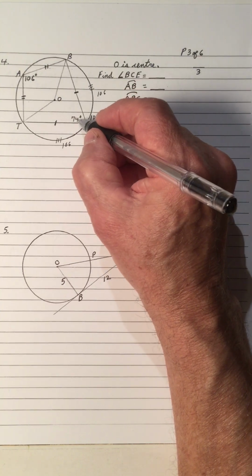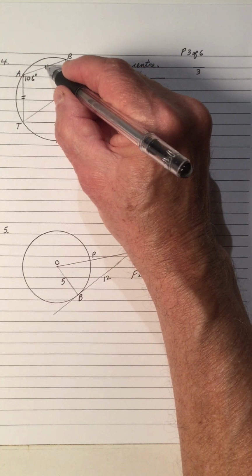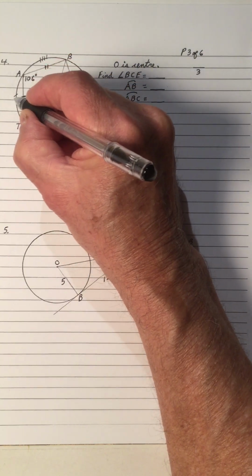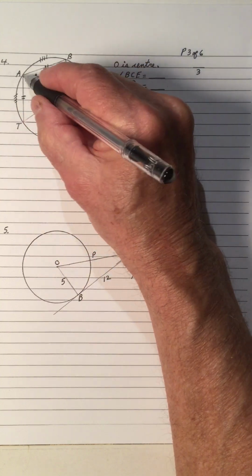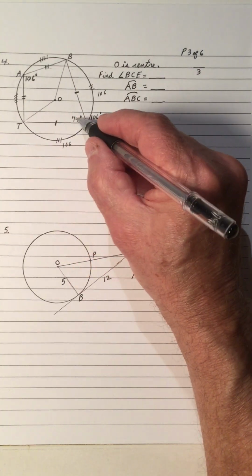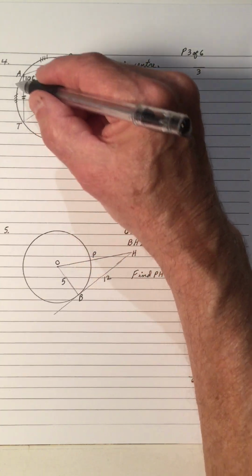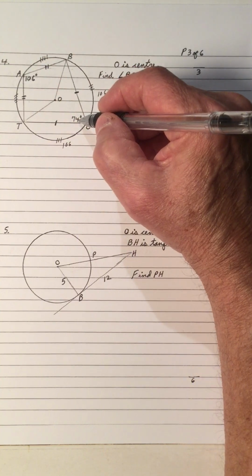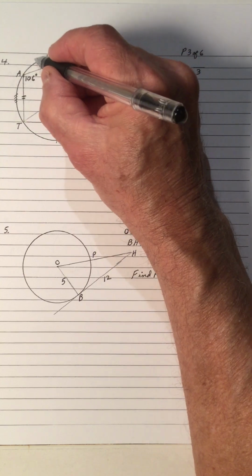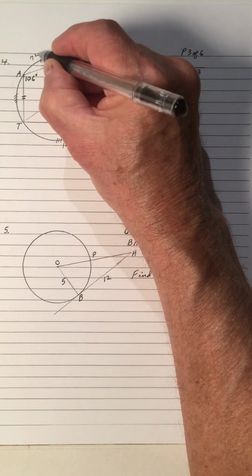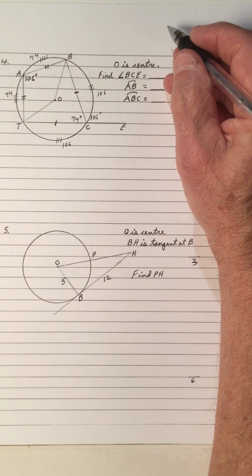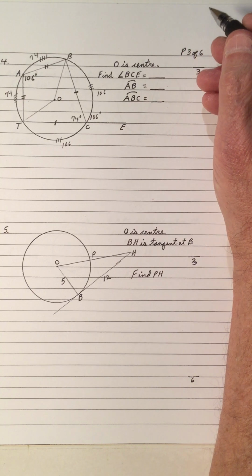And the same here. We have these two chords equal, AB equals AT. And this is an inscribed angle, 74, which is going to be half of this arc. So this arc out here is twice 74, which is 148, but they're equal, so it's 74 and 74. Okay, let's continue.